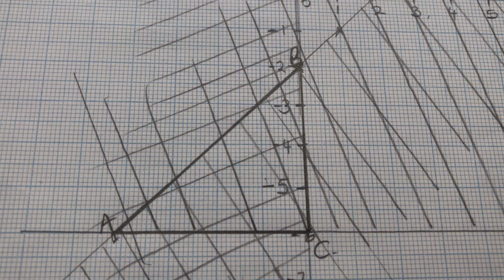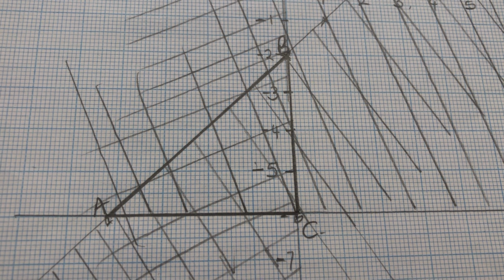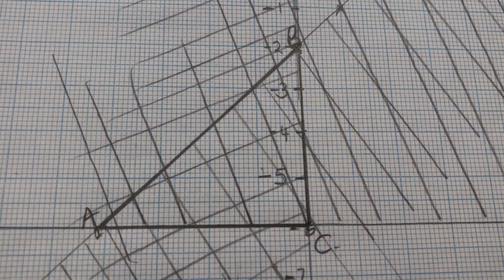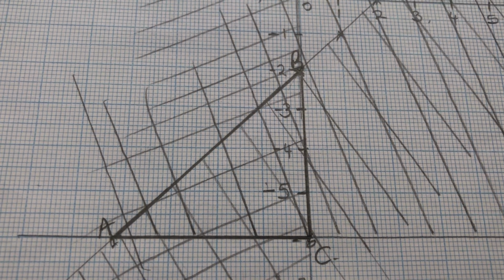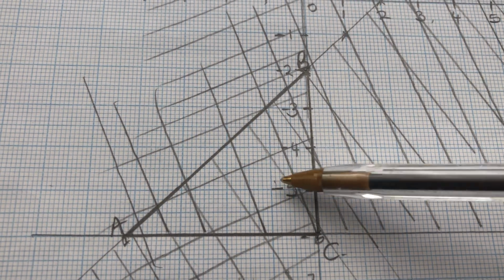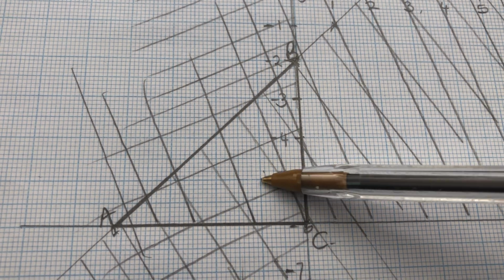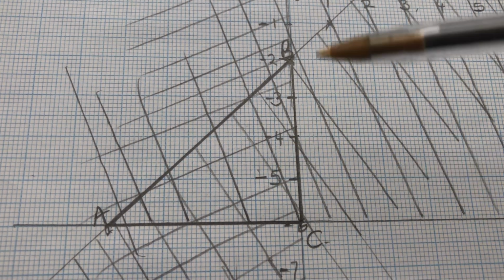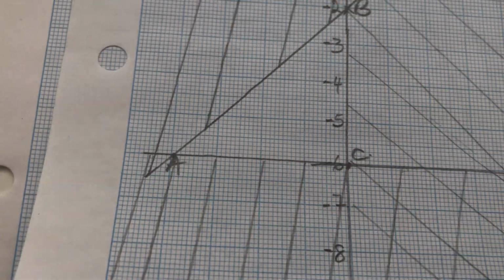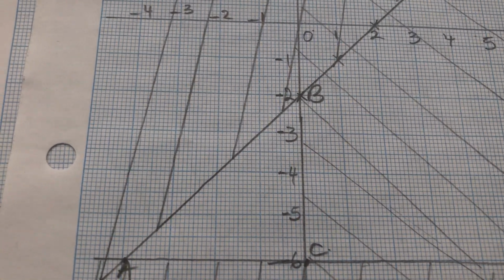So you choose which one is good for you, or which one you've been taught, and which one doesn't confuse you. You can either go by this method where you choose the right parts of the graph, or you go by this one where you choose the opposite.